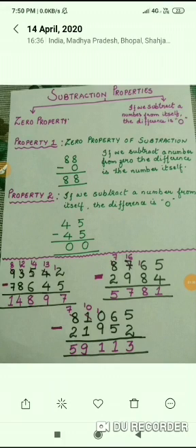Now let us study some properties of subtraction. The first property is the zero property of subtraction, which says that when 0 is subtracted from a number, the difference is the number itself. This means when we subtract 0 from 88, we get the difference as 88 only. And the second property says that when we subtract a number from itself, the difference is 0. This means when we subtract 45 from 45, the answer will be 0. The difference will be 0.